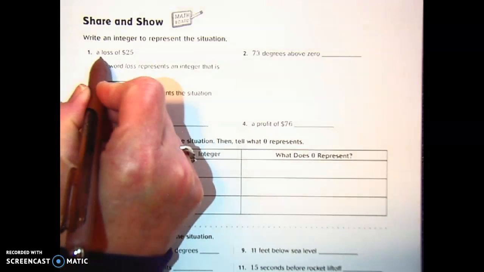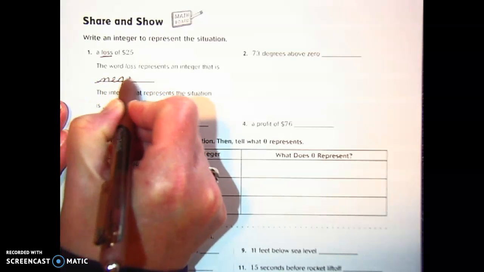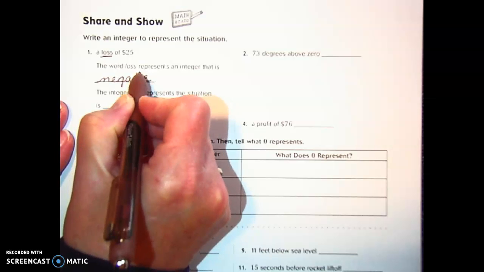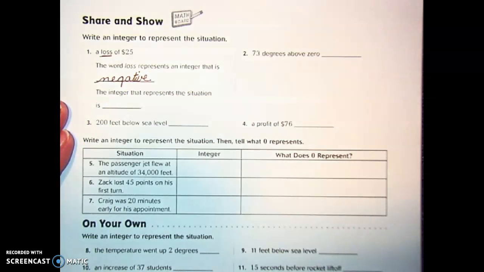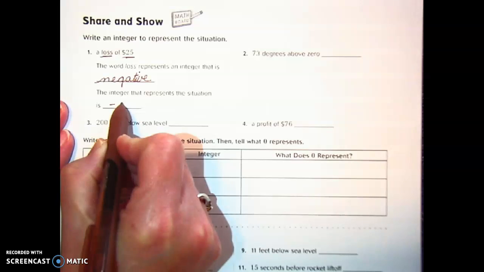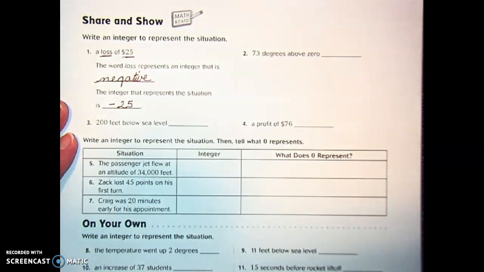If it is a loss, it's going to be negative. The integer that represents the situation is, well, it was a loss of $25. So we would have a negative 25.